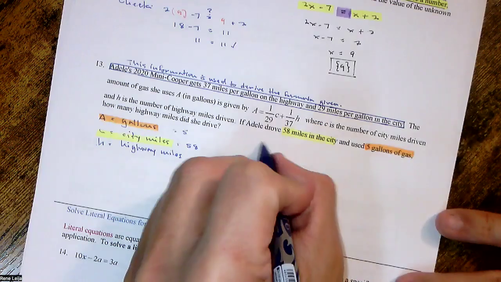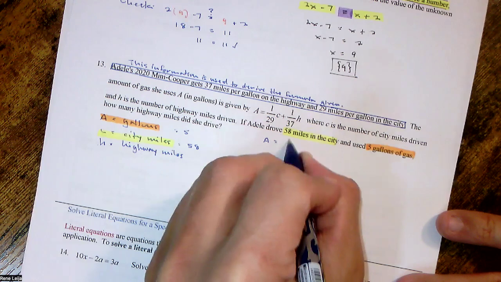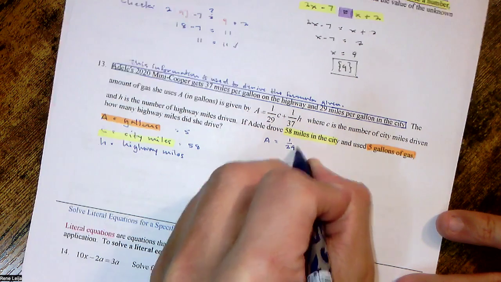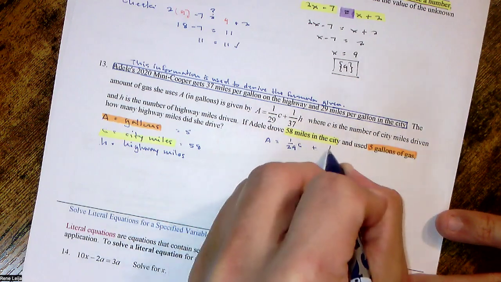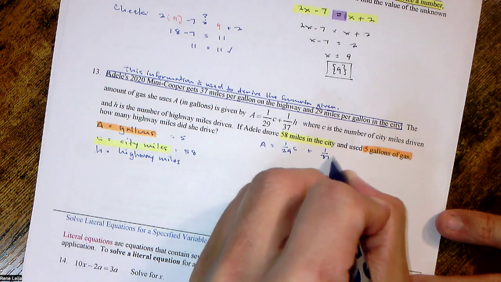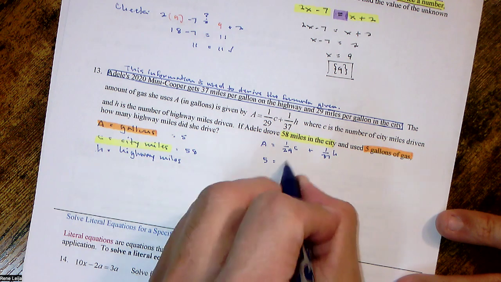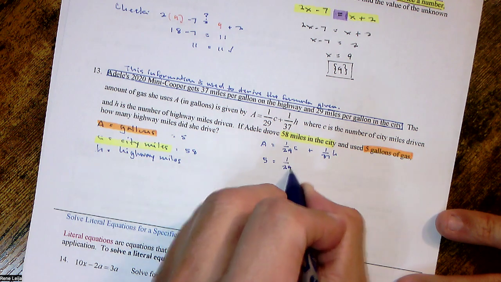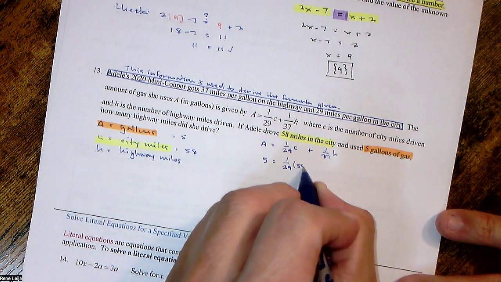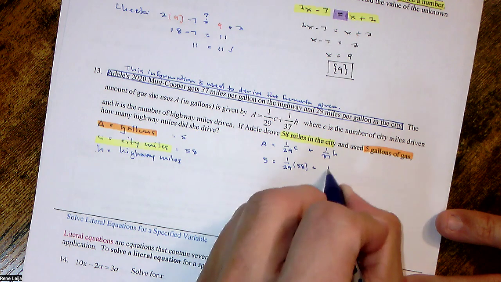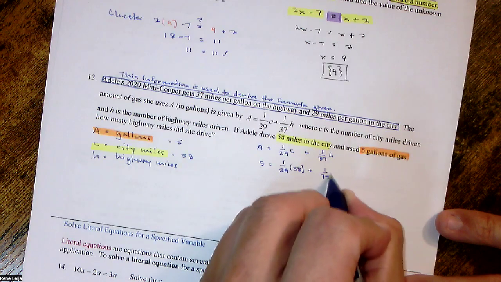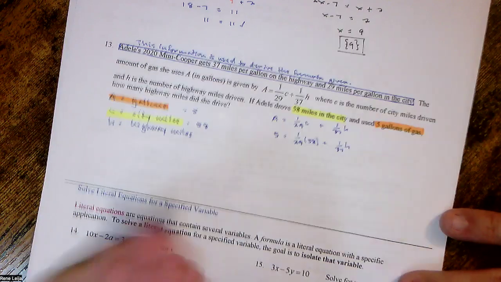So for my formula, they have given us A, which is 5, and C, which is 58. And they want us to find out how many highway miles did she drive. So we just need to solve this.